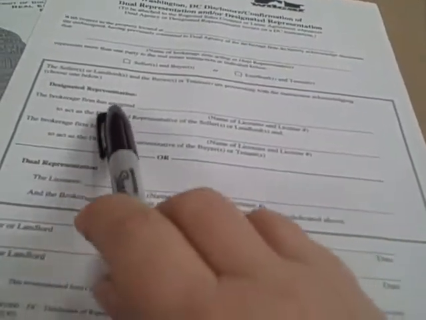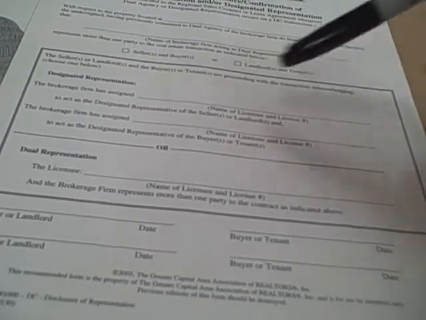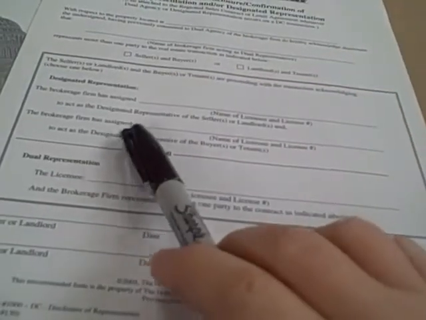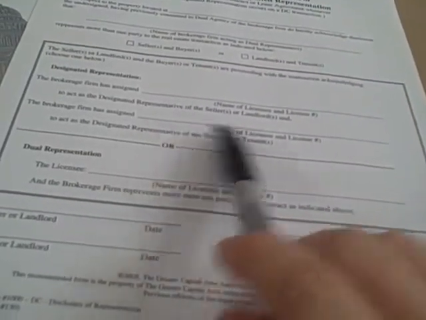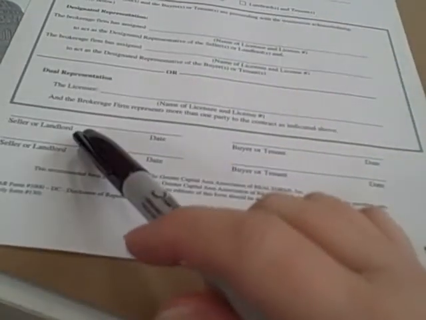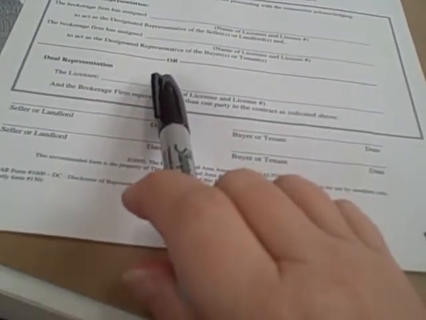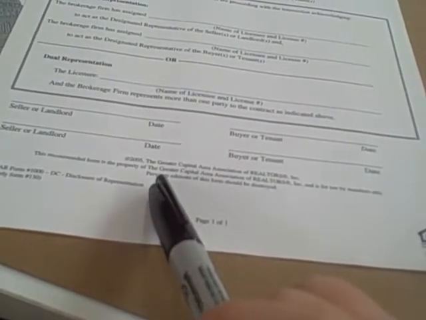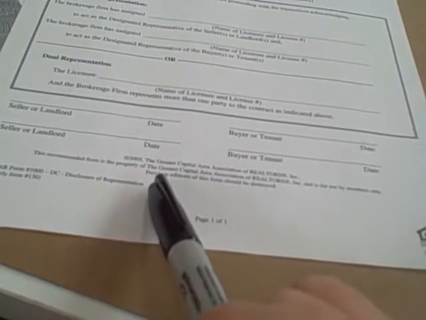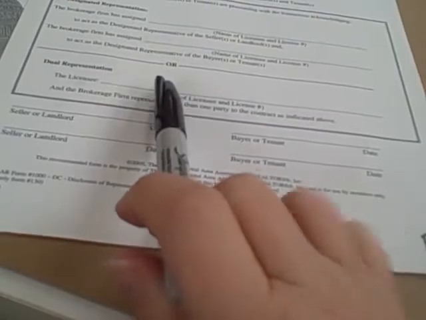And down here on the designated representation, it says that it has assigned whoever the listing agent is and their license number to represent the seller, and whoever the buyer's agent is and their license number to represent the buyer. And then you have the people sign it at the bottom. Once again, there is a place to designate that dual brokerage is okay, but Long & Foster does not like that, so we say don't fill that part out.